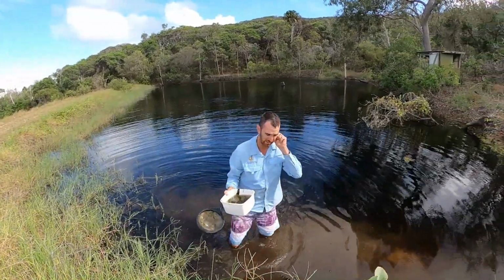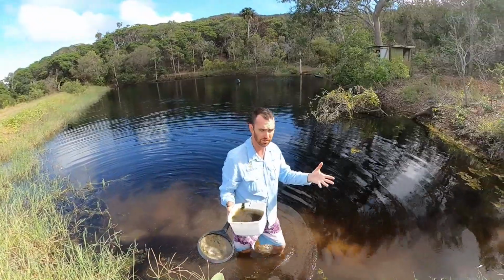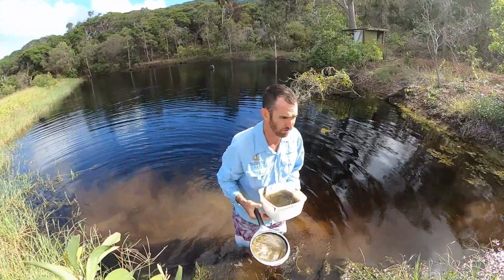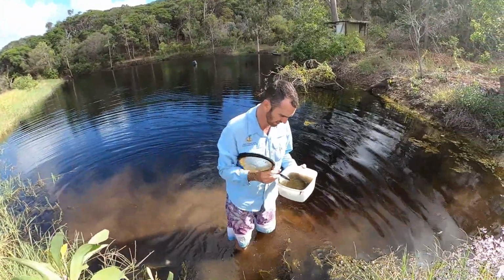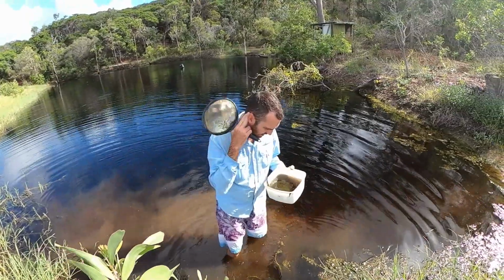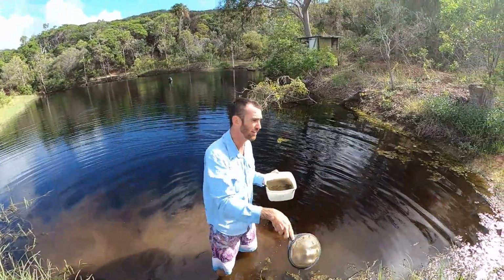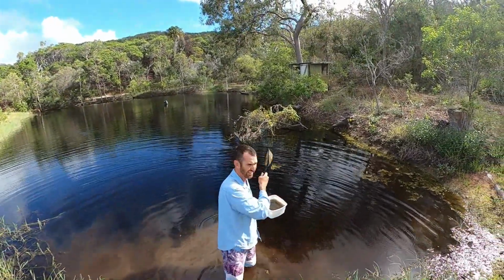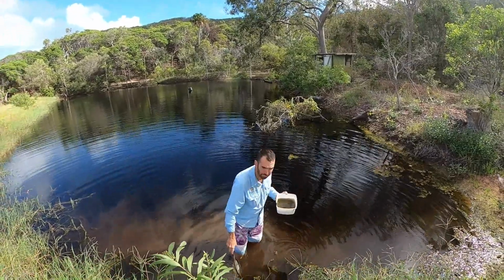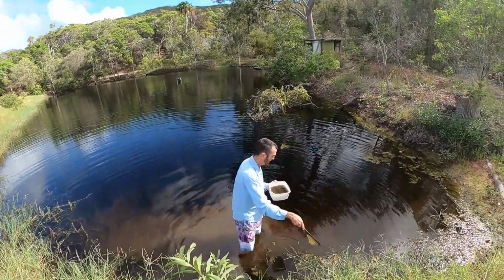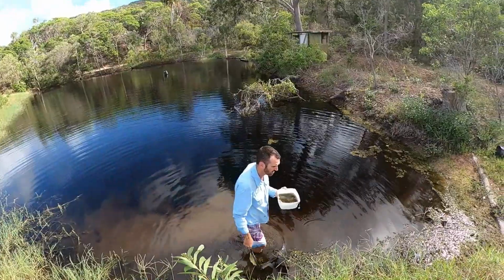I'm going to take this sample up now and have a look. There's no real huge time limit, just as long as you can see you're getting a good bit of sample, sampling all the different areas around the edge of the dam. You don't need to go deep. I'm no deeper than knee deep, in around the riparian zones here.